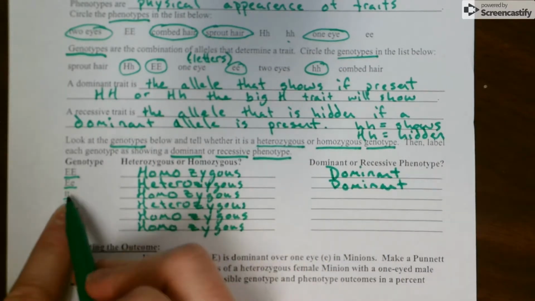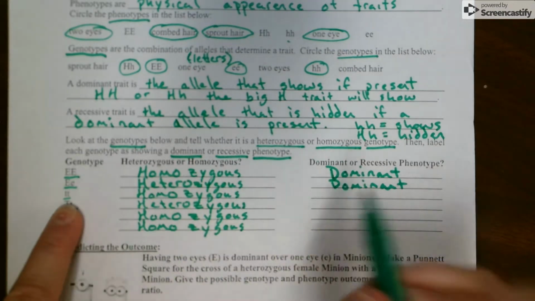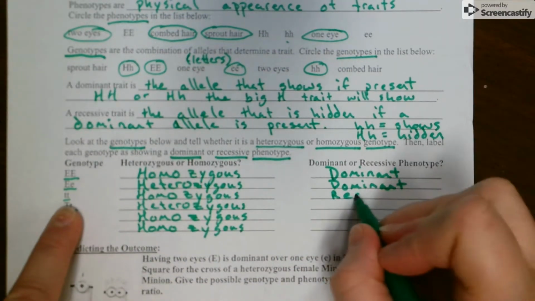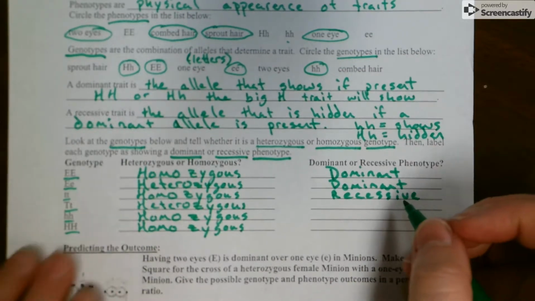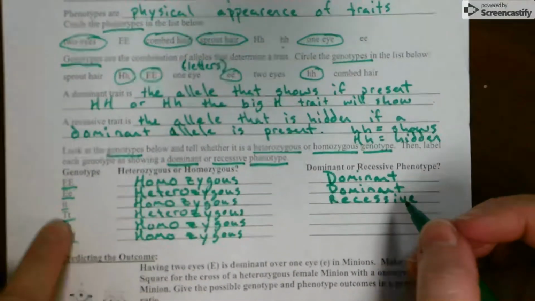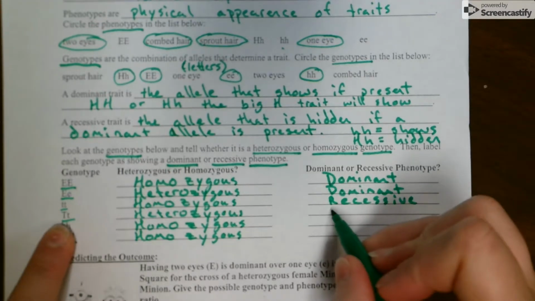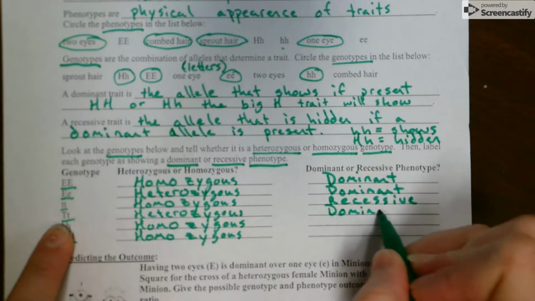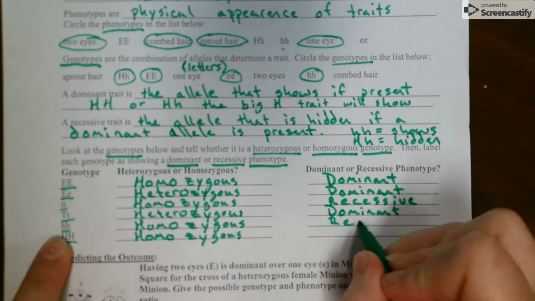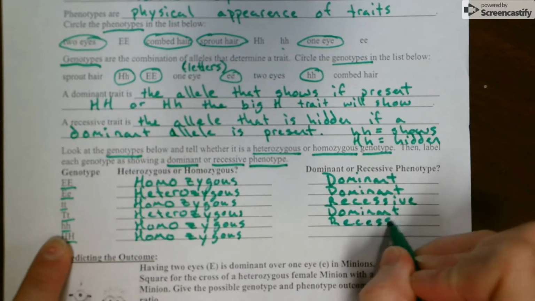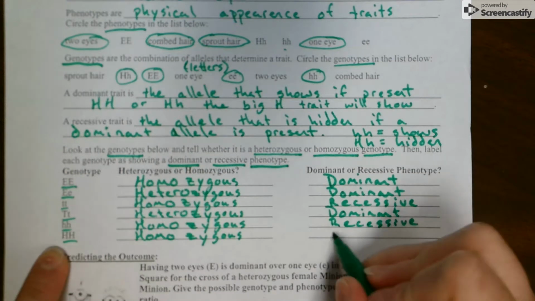Now, this is the only way, if I have lowercase, lowercase, it's going to be recessive. That's the only way the recessive trait can show, is if there's no dominant letters there. So big T, little t, dominant. Little h, no dominants are present, so it's recessive. Big H, dominant.